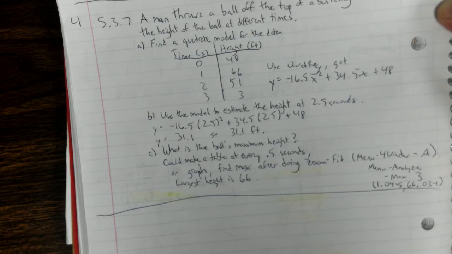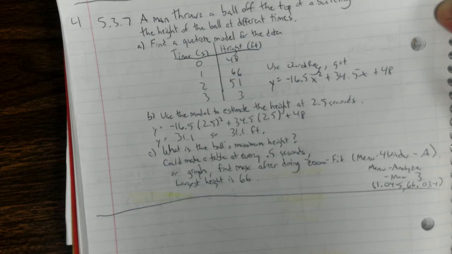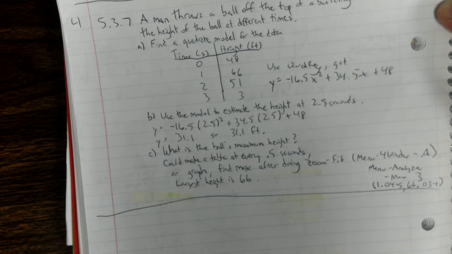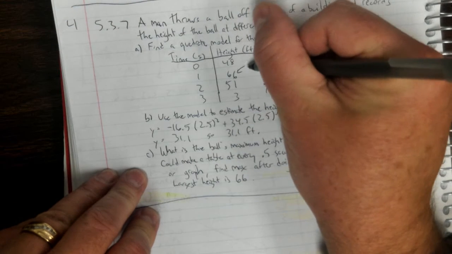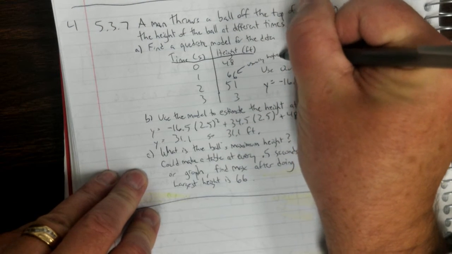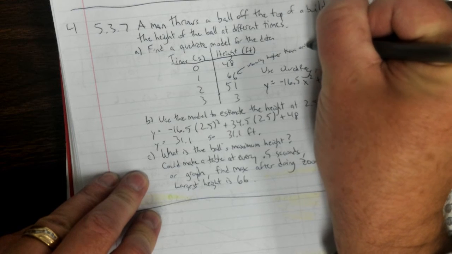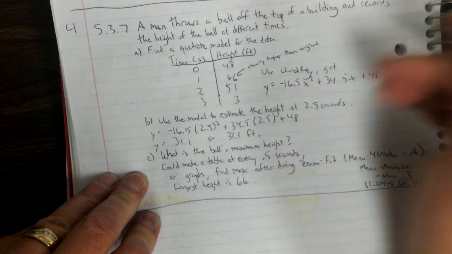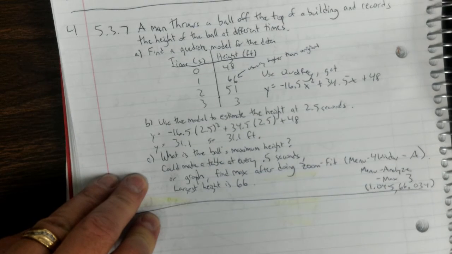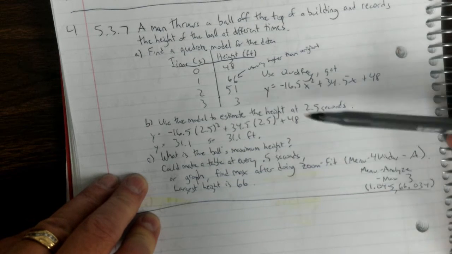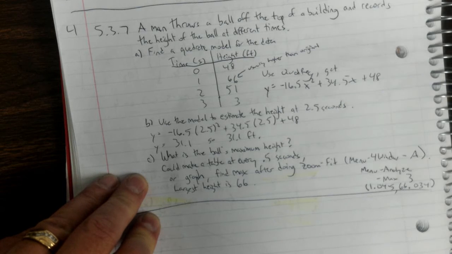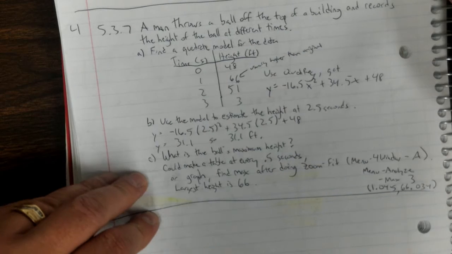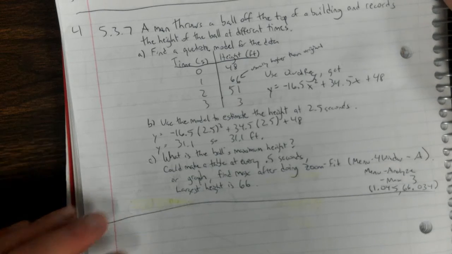So basically think of dropping the ball, it hits the ground, bounces back up higher than it was, so that's why this number is usually going to be higher than the original, higher than the 48. Now on subsequent bounces, it's going to get lower and lower. So it's usually going to be one of the first couple of seconds, or half seconds, or third of a second, whatever. All right, so that's how you do number 4.